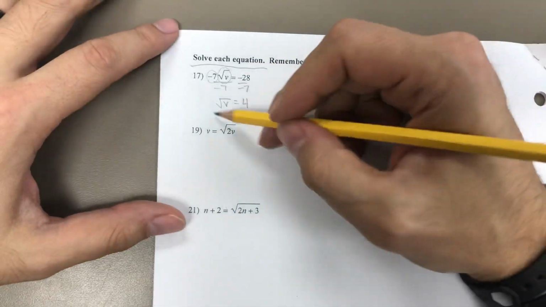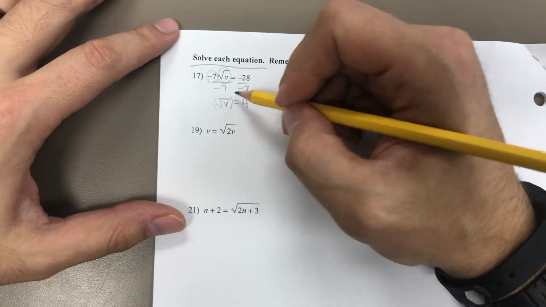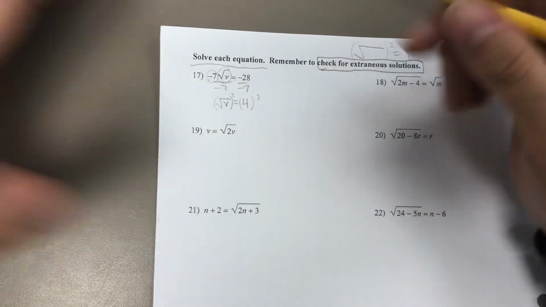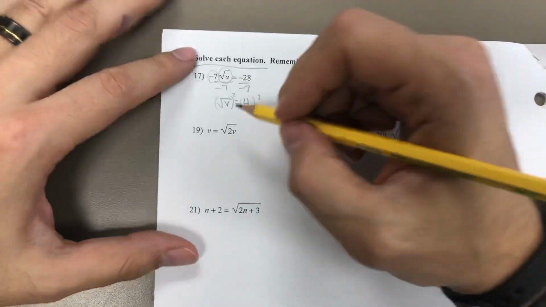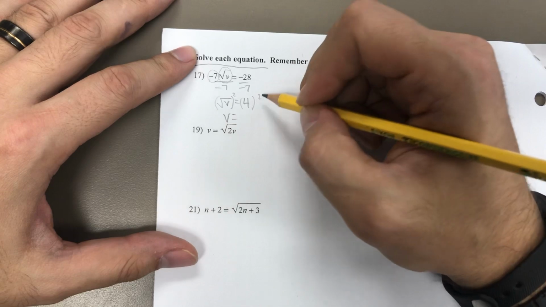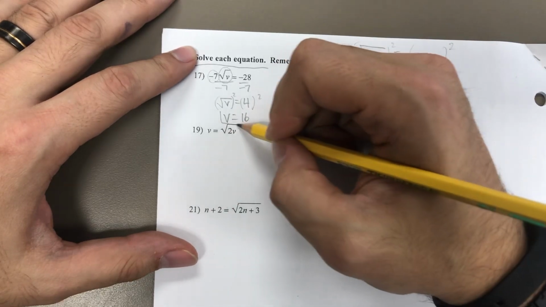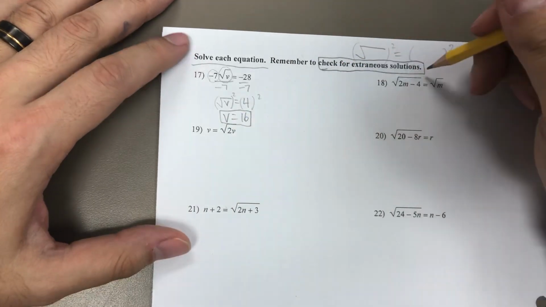Now that you have the square root all by itself, you square both sides. So I square this side and I square this side. The nice thing is that the square and the square root just cancel out, so you just have v, and then 4 squared is 16. So there's your answer, v equals 16. But remember to check for extraneous solutions.